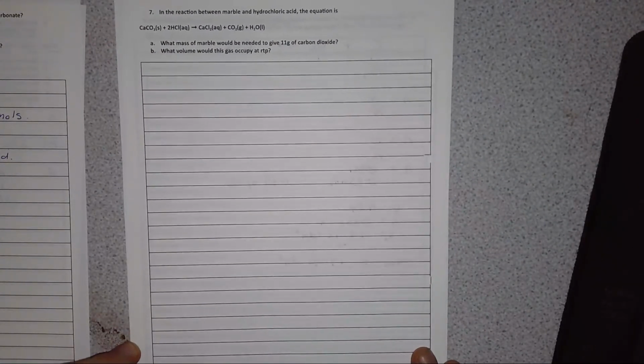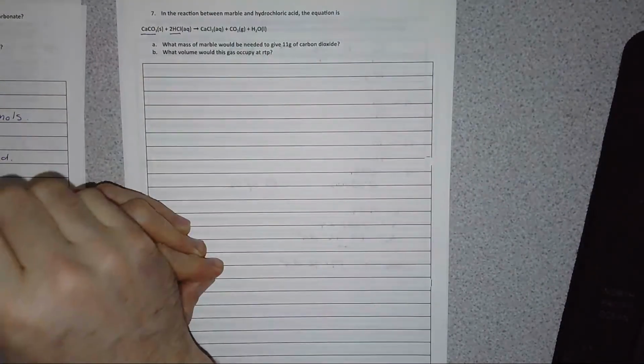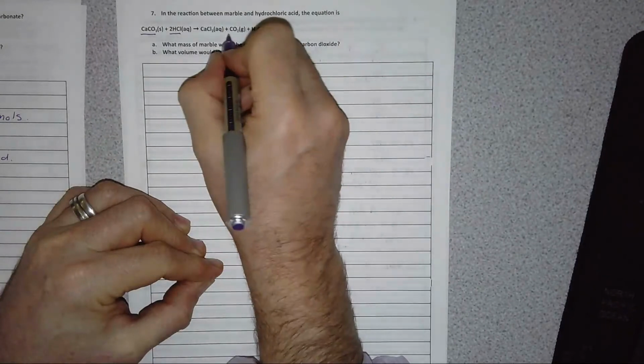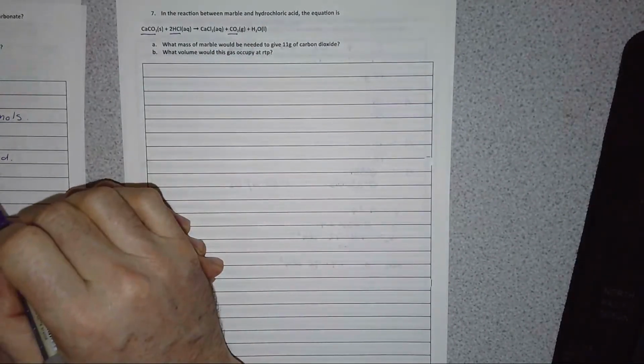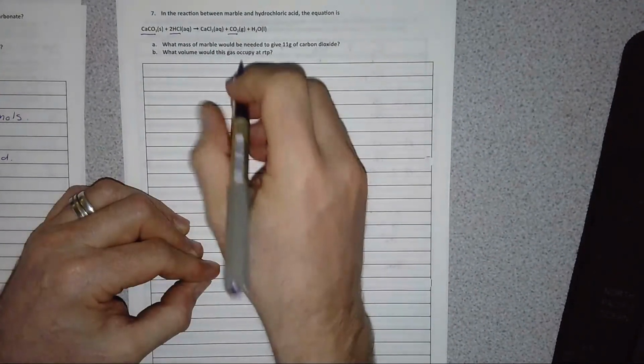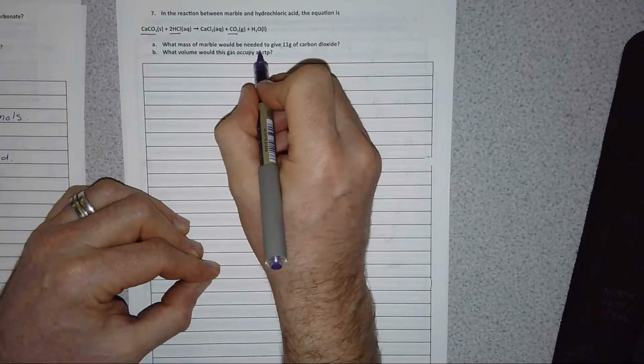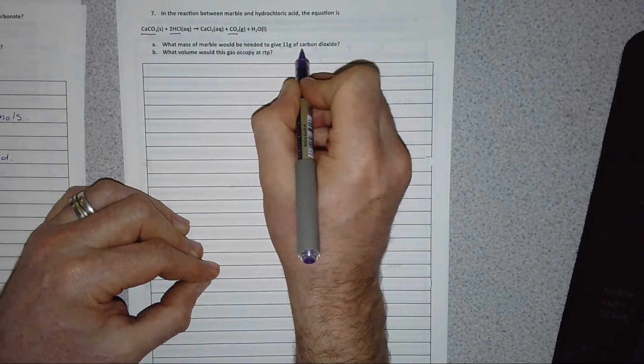So in the reaction between marble and hydrochloric acid, the equation is: here's our marble, a calcium carbonate. It's reacting with 2 moles of the hydrochloric acid to make 1 mole of carbon dioxide. What mass of marble would be needed to give 11 grams of carbon dioxide?